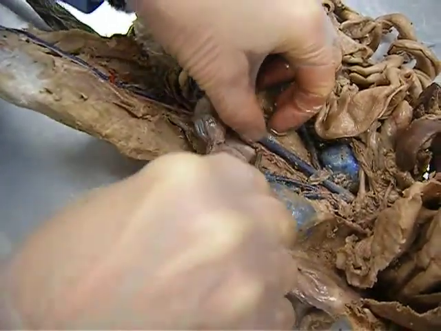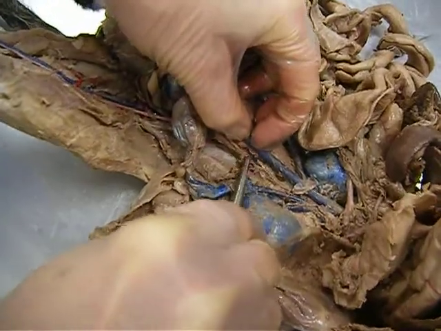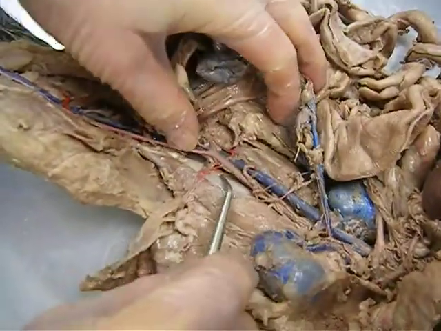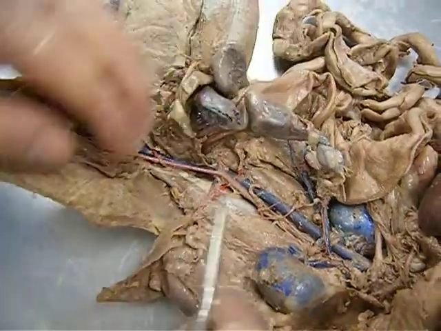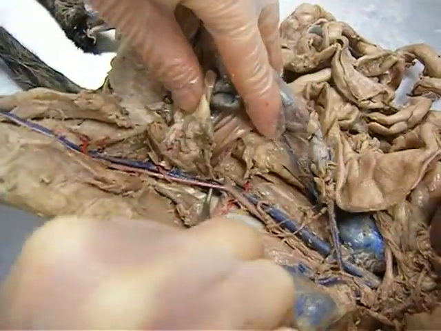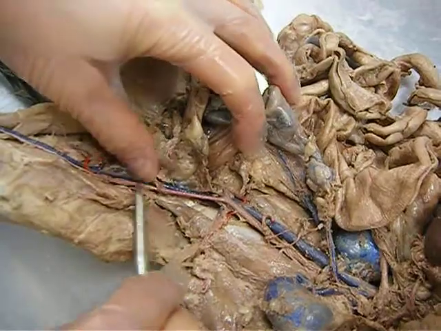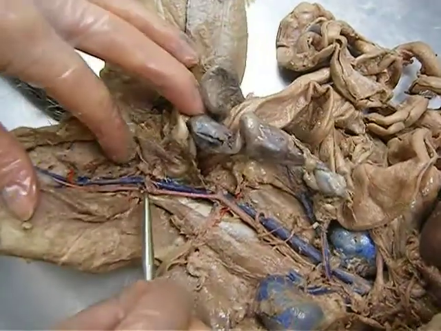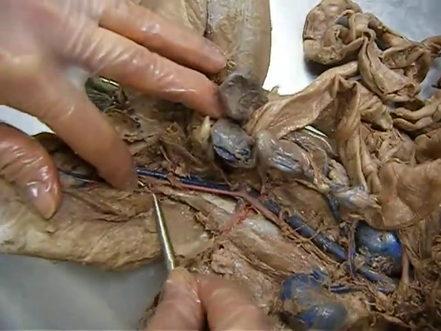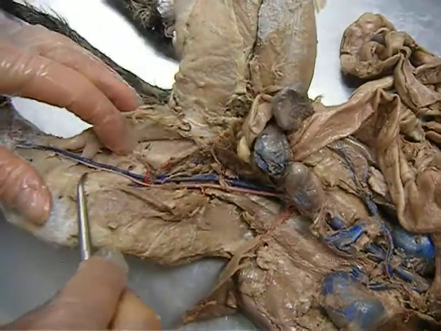In between the two are little guys going across called vertebral. This branch is called the DIC, deep iliac circumflex. Then you have external iliac and internal iliac. And then you have deep femoral and lateral femoral circumflex. And then you have femoral.